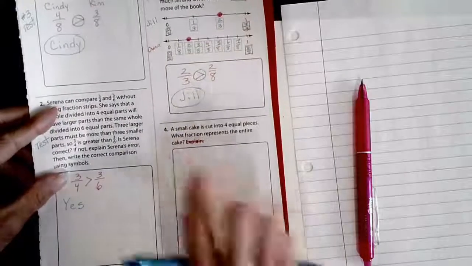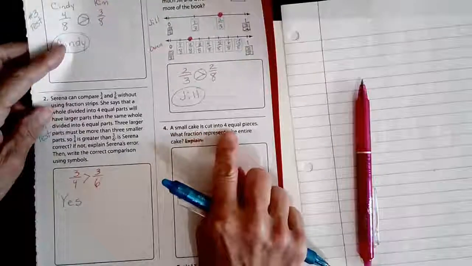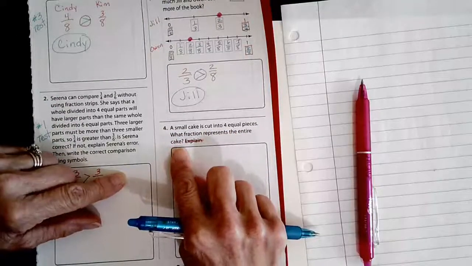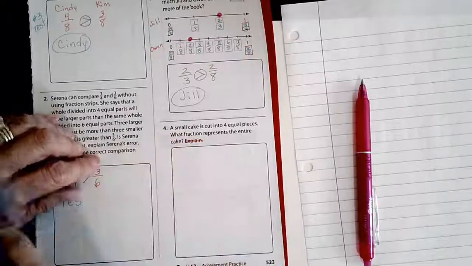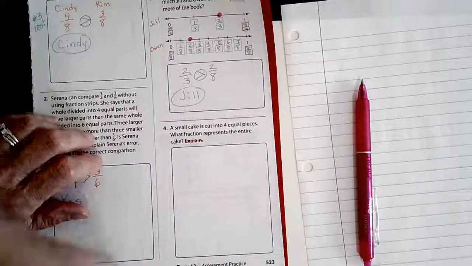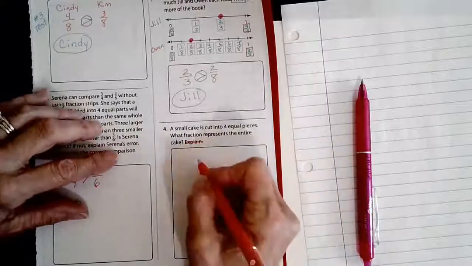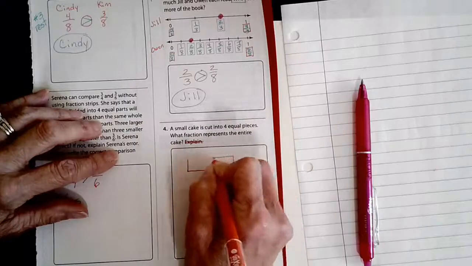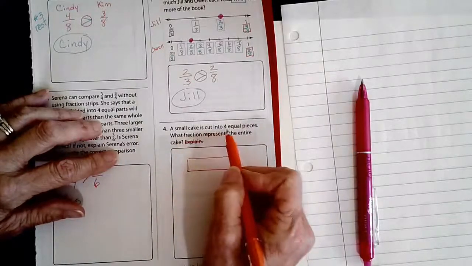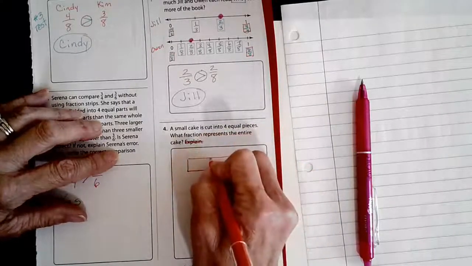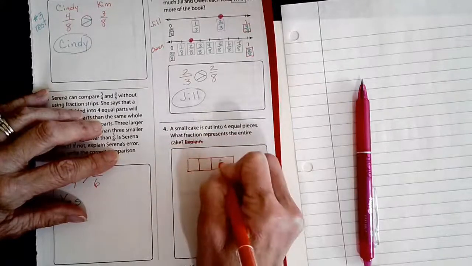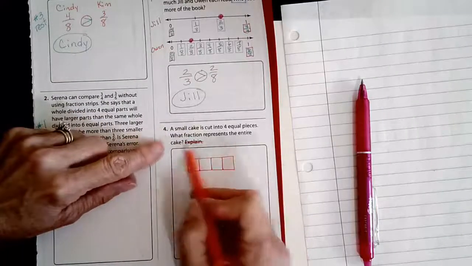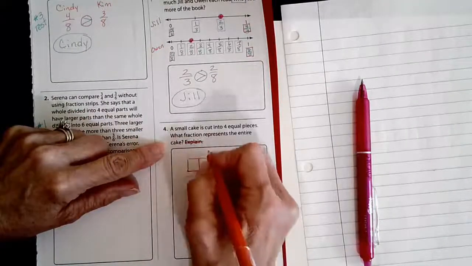Number 4, a small cake is cut into 4 equal pieces. What fraction represents the entire cake? Well, we have a number of ways we could solve this, but I think I'm going to use the model fraction. So here's my cake, and I'm going to make a rectangle cake. And it said it's cut into 4 equal pieces. So I'm going to divide it into 4 equal pieces. What fraction represents the entire cake? So this represents 1 whole.